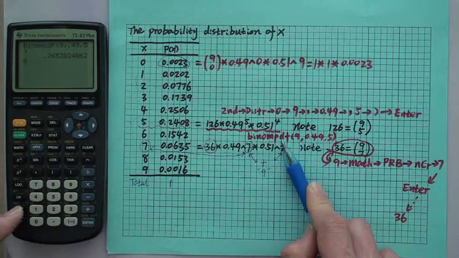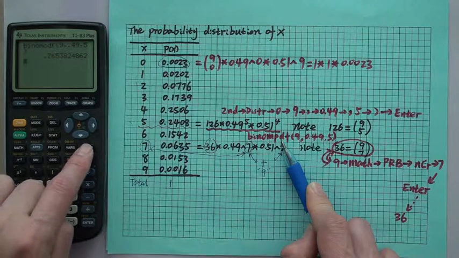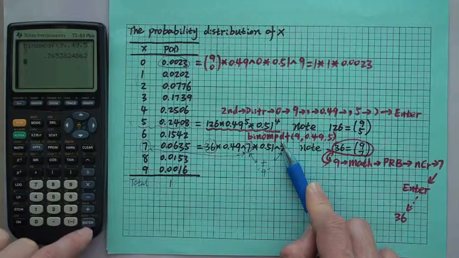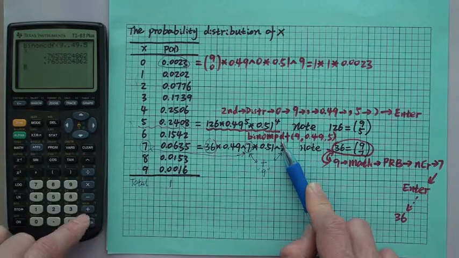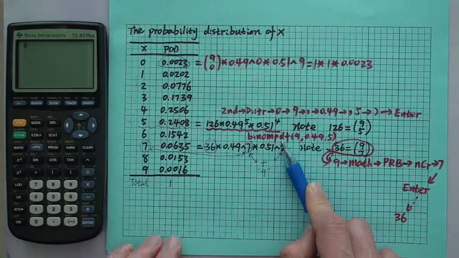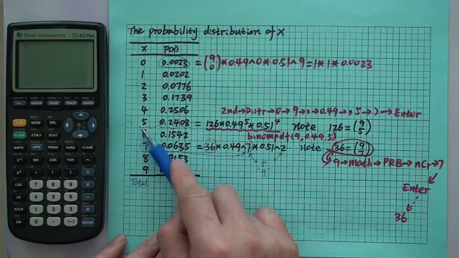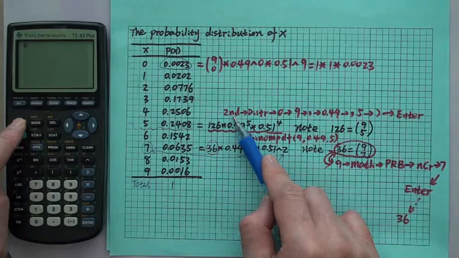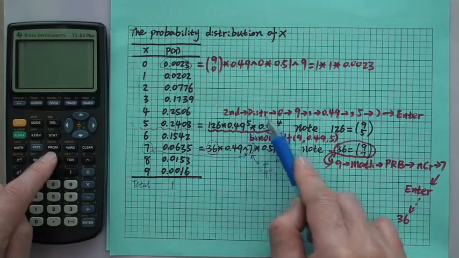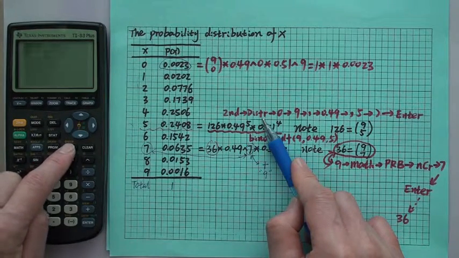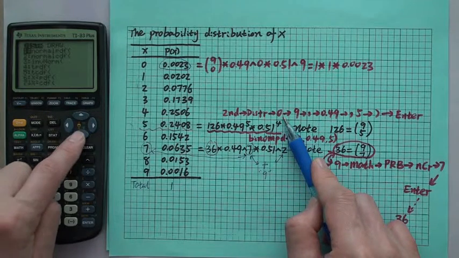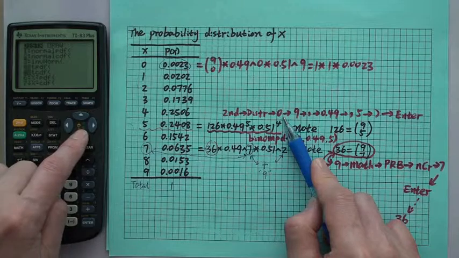Now, let's look at that. Let me clear the screen. To calculate this probability, we do second, distribution, and then move the cursor down to 0.